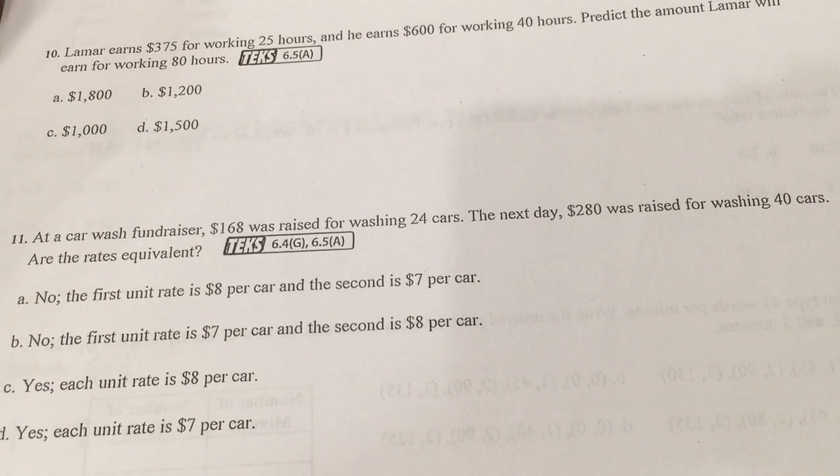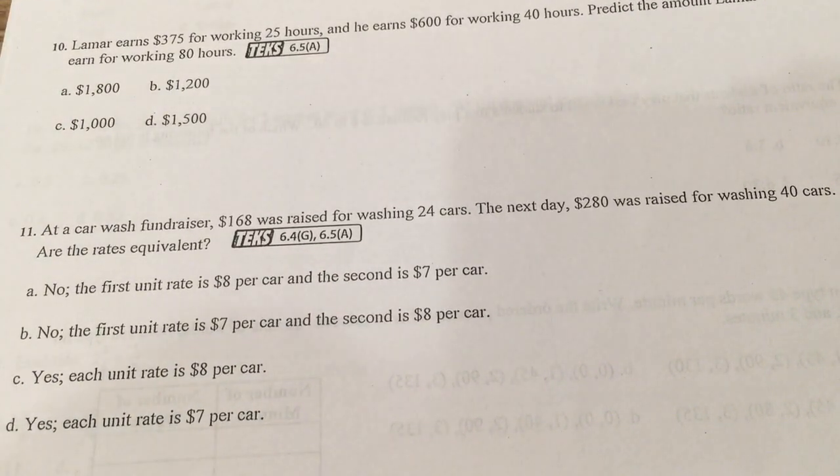Number 11. At a car wash fundraiser, $168 was raised for washing 24 cars. The next day, $280 was raised for washing 40 cars. Are the rates equivalent? A. No. The first unit rate is $8 per car, and the second is $7 per car. B. No. The first unit rate is $7 per car, and the second is $8 per car. C. Yes. Each unit rate is $8 per car. D. Yes. Each unit rate is $7 per car.